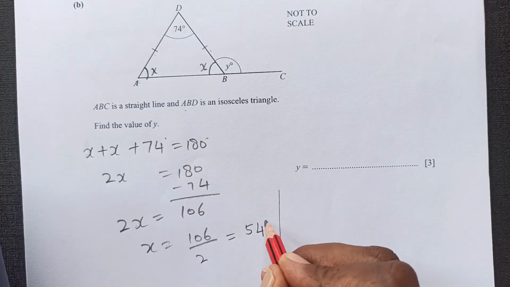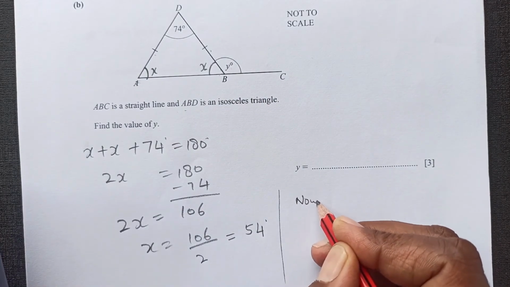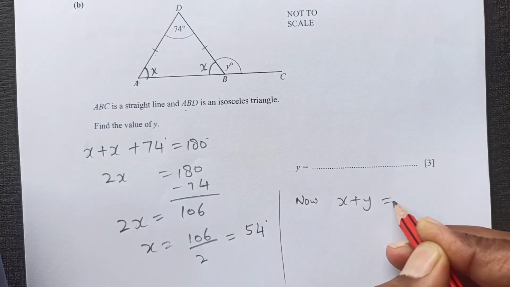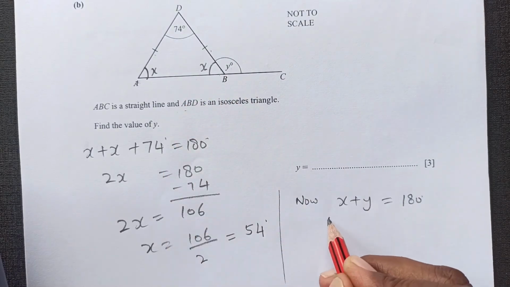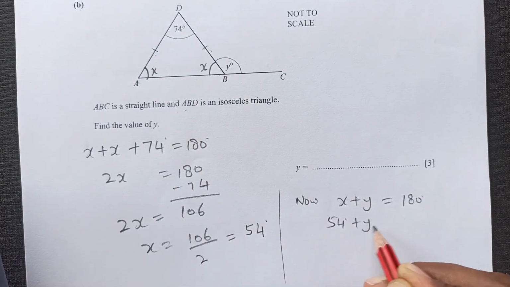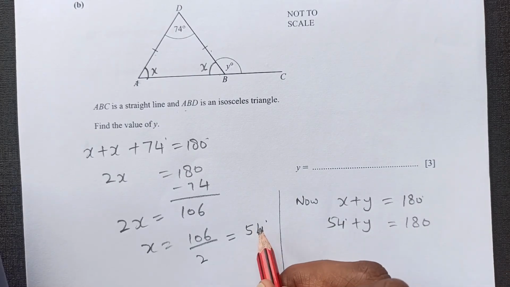So angle x is 53, but we are looking for angle y. Now angle x plus y will be 180 because they are angles on a straight line. So angle x we got 53, y is 180 minus 53.